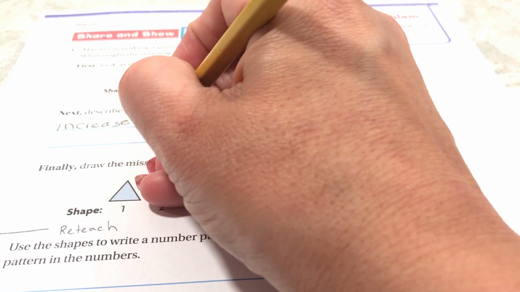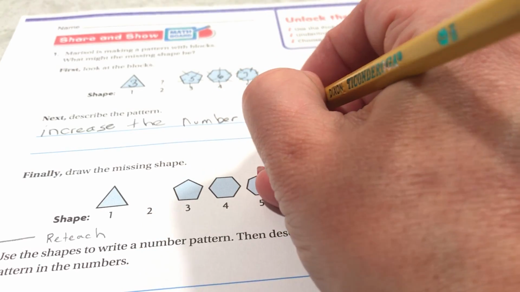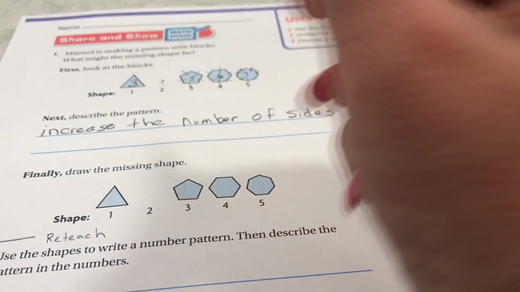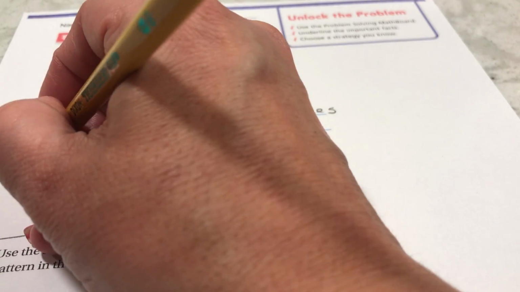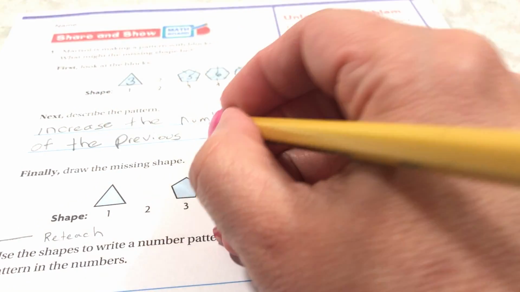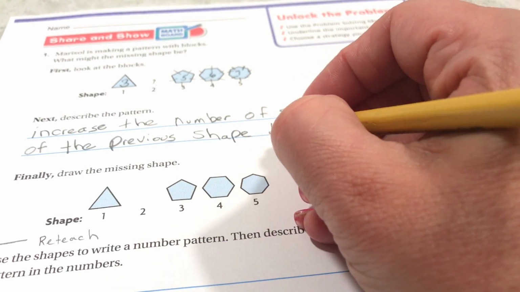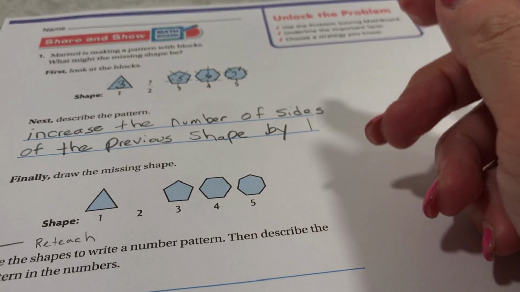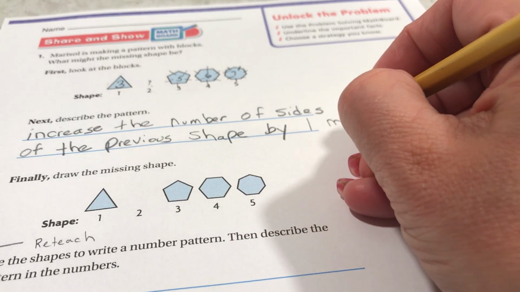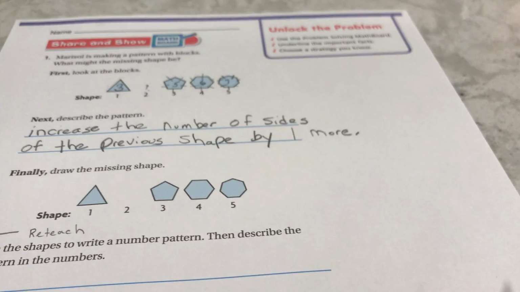Increase the number of sides of the previous shape by 1 more. Okay.